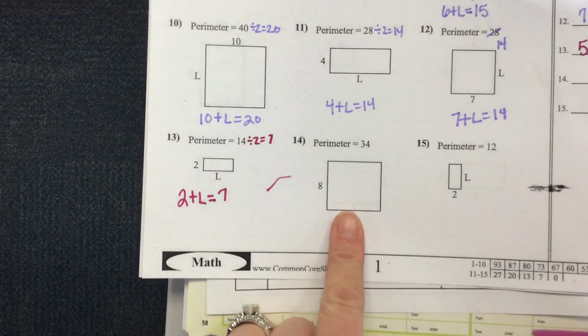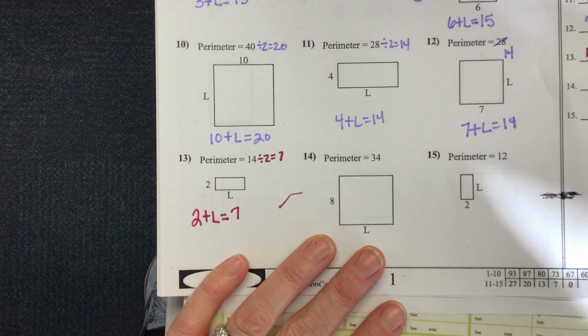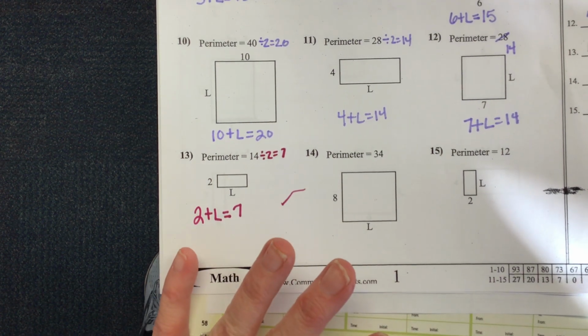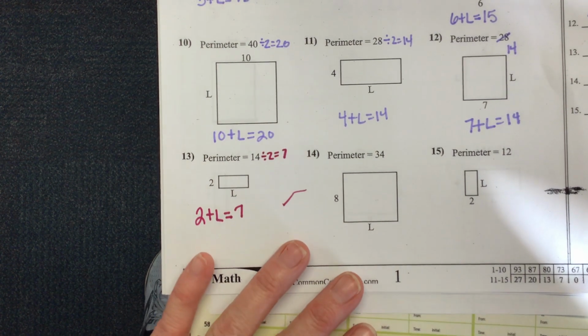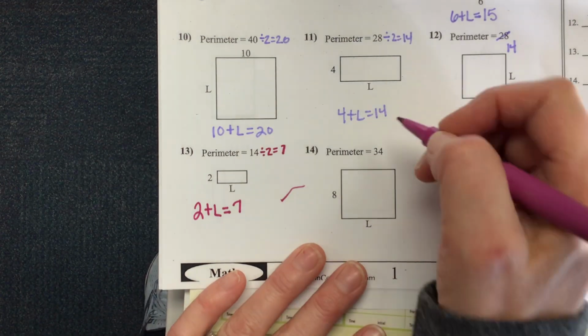So let's look at number 14 on the first page. What is half of 34? What's half of 34? 12. No, that's half of 24. Oh, 17.